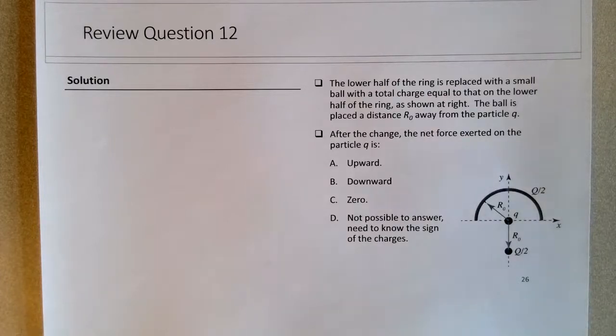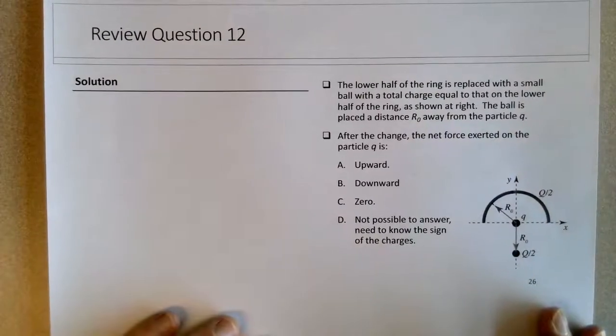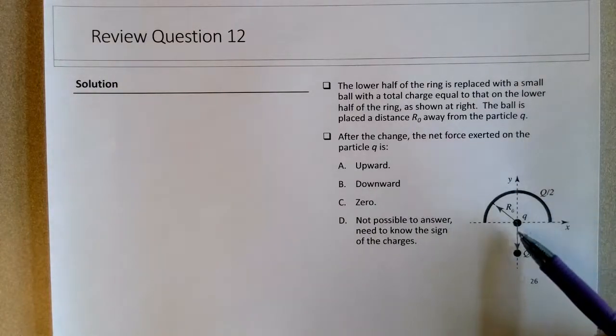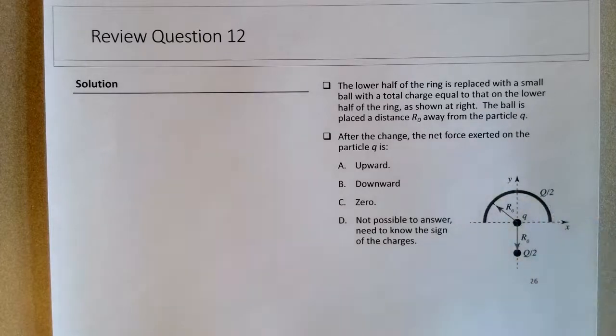So maybe, just for an additional review, we can do a couple of different choices so we can see why the answer is D. There are lots of different options here, because I've got technically three different charges.